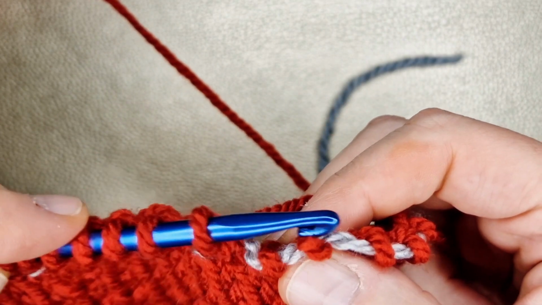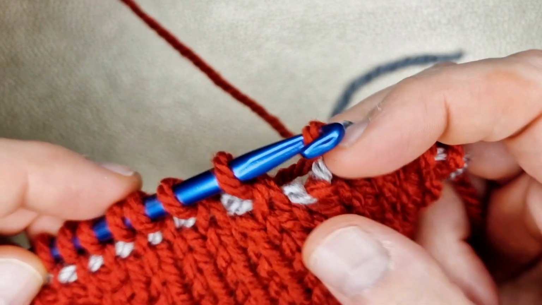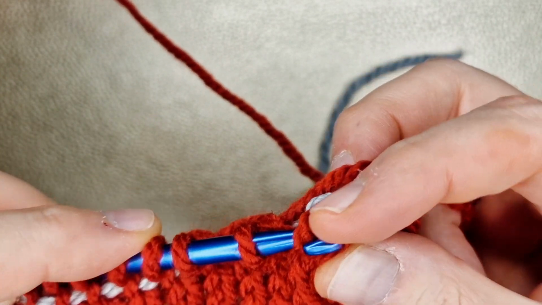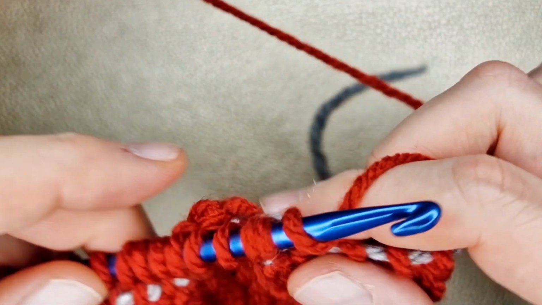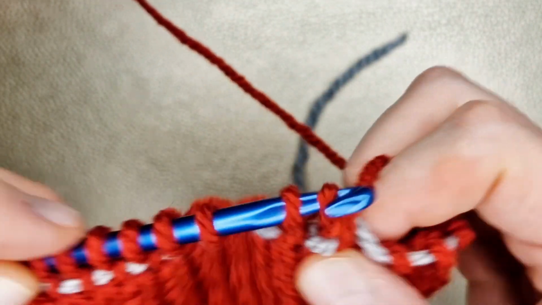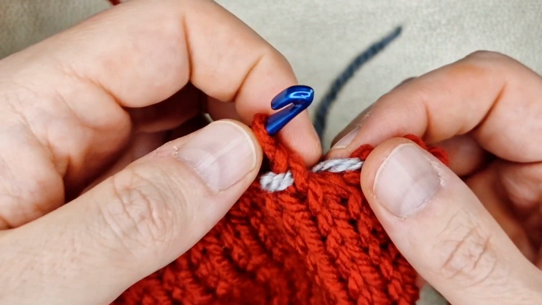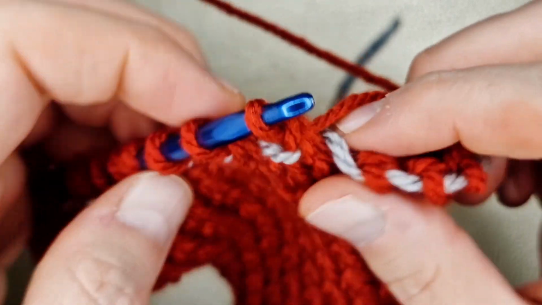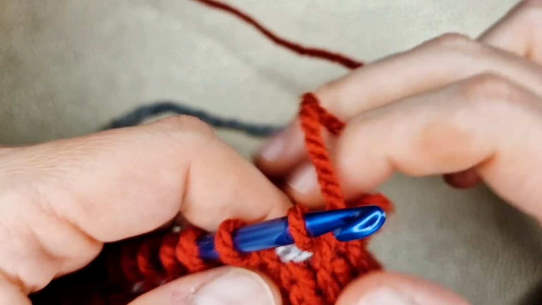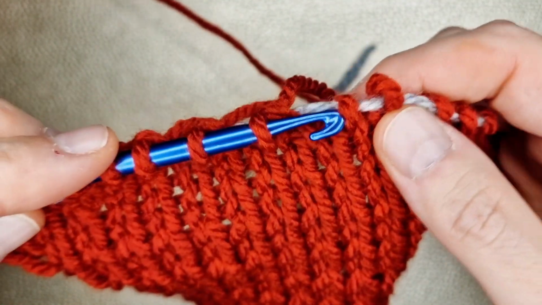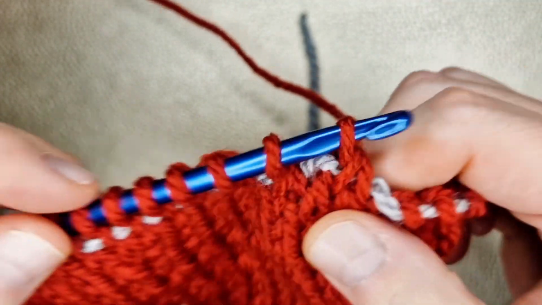If you want to, you could, of course, pick up the second loop first, and then push the first one over as well afterwards, and then just finish the stitch to get a different look. This will also push the second stitch more to the back and creates a little bump. So I'm not a fan of this. I will just always do my decreases like I showed you. Pick the next two loops, yarn over and pull through.